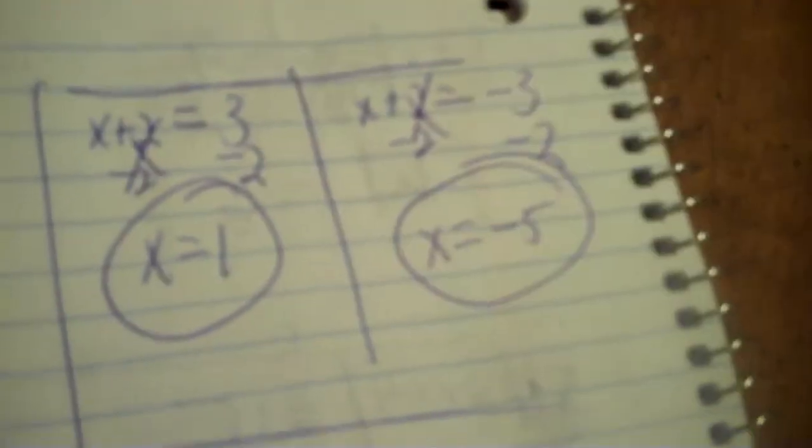Next. Got the absolute value of x plus 2 plus 4 equals 7. So I got the expression x plus 2. Okay, there's the absolute value, but there's a plus 4, so we have to get rid of that. We minus 4, and that takes our absolute value equal to 3. So we can go 3 and negative 3, minus 2, x equals 1. Minus 2, x equals negative 5.